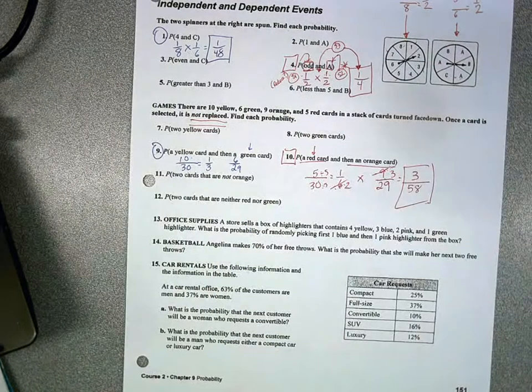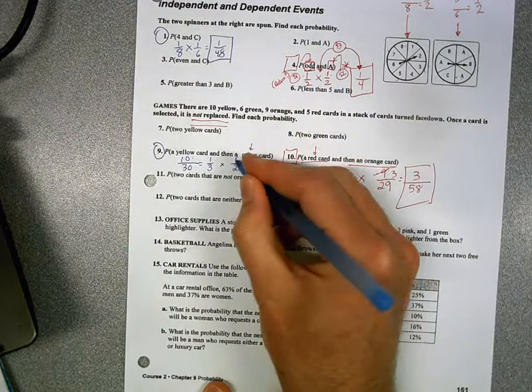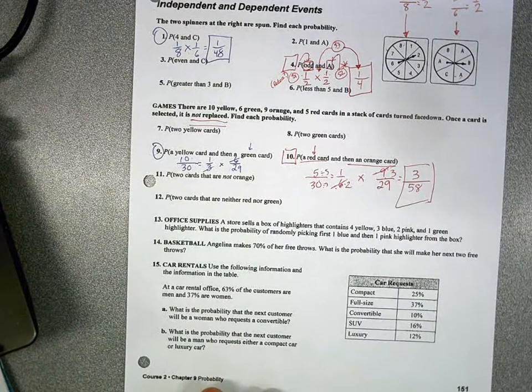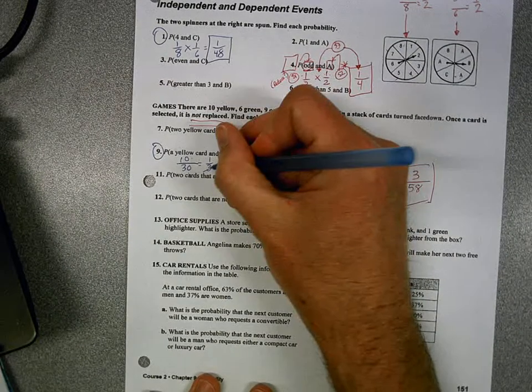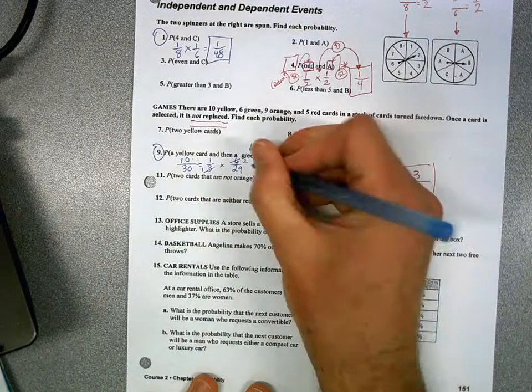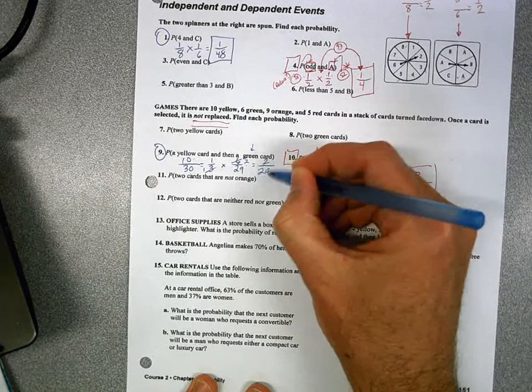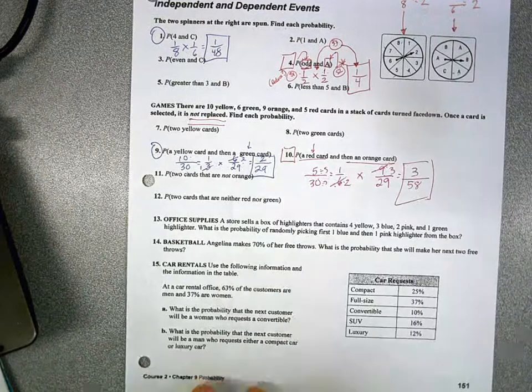Step 3, multiply them. Well, I'm going to cross-reduce here. 3 and 6, they both can reduce by 3. So this 3 divided by 3 is 1. 6 divided by 3 is 2. So when I multiply straight across, 1 times 2 is 2. 1 times 29 is 29. And we have a probability of 2 out of 29.